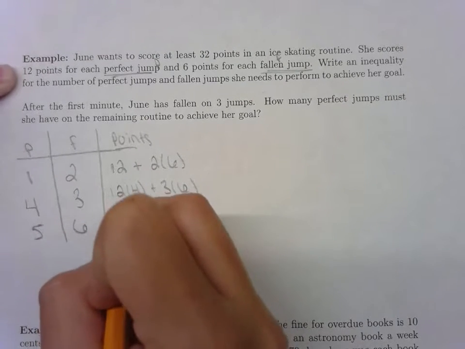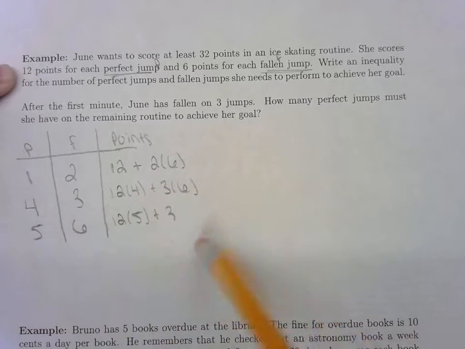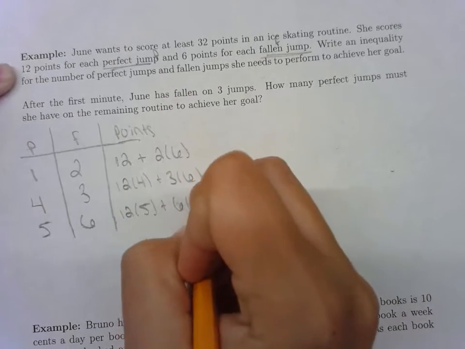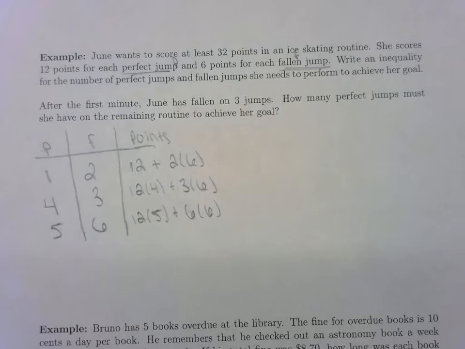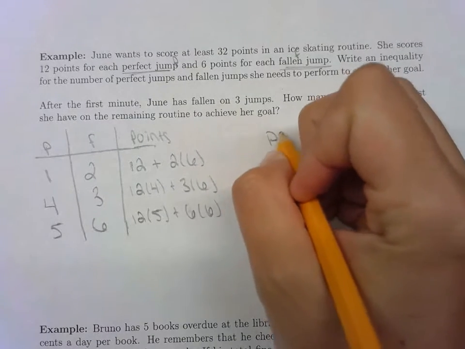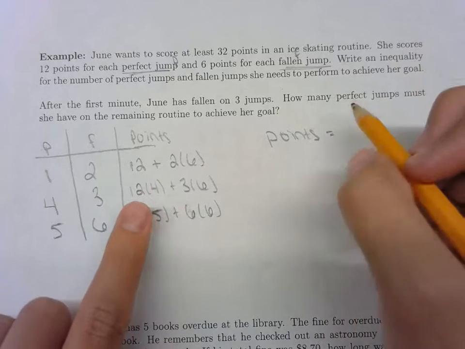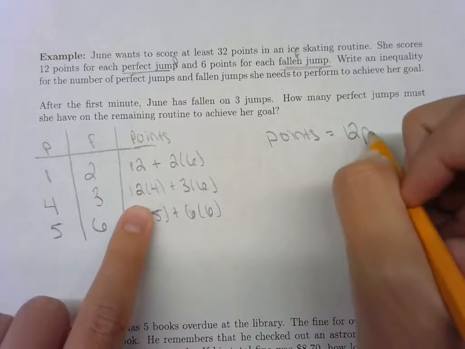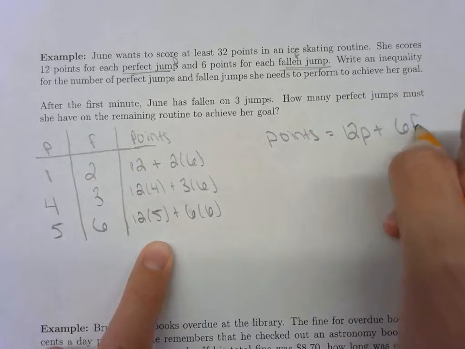So she would get 12 points for each perfect jump plus 6 points for each fallen jump. So her number of points is equal to 12 times her perfect jumps plus 6 times her fallen jumps.